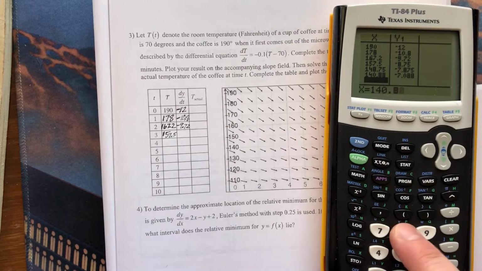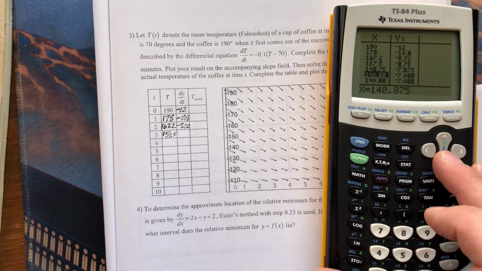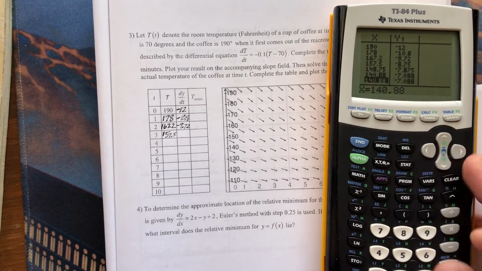So it's super tedious, right? Oh, 0.875.